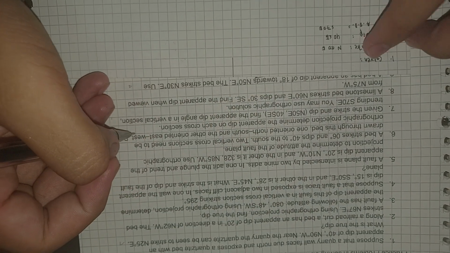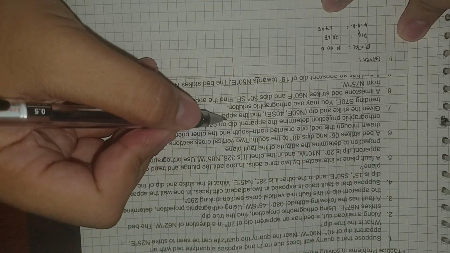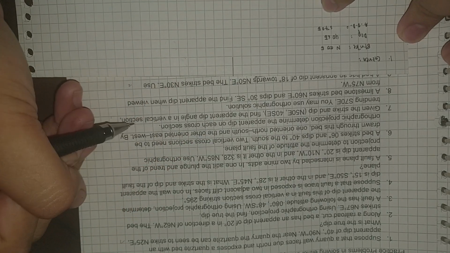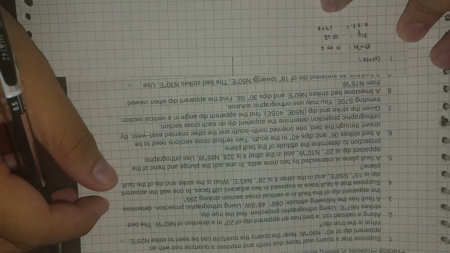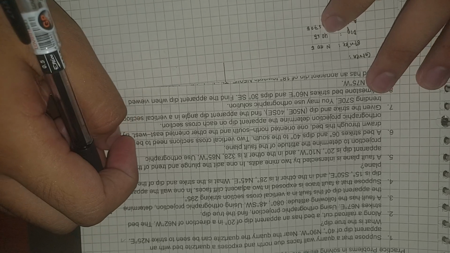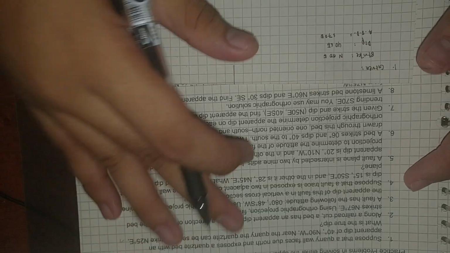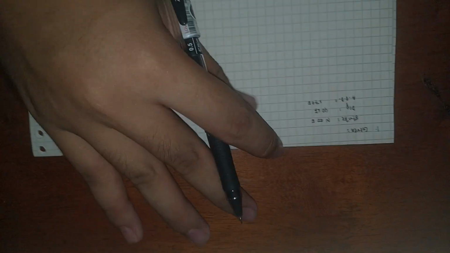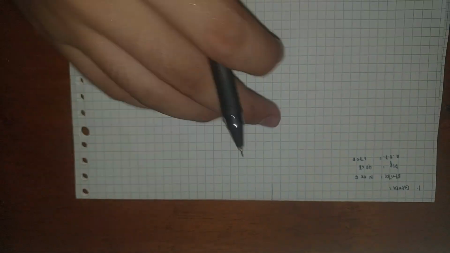So, based on the given, it is south 70 east because the problem says to find the apparent dip angle in a vertical section trending south 70 east. So the keyword here is trending. The trend of your apparent dip is this one. So that basically tells that that is our apparent dip direction.